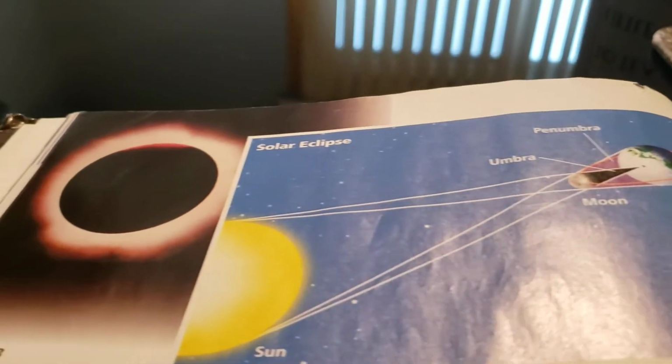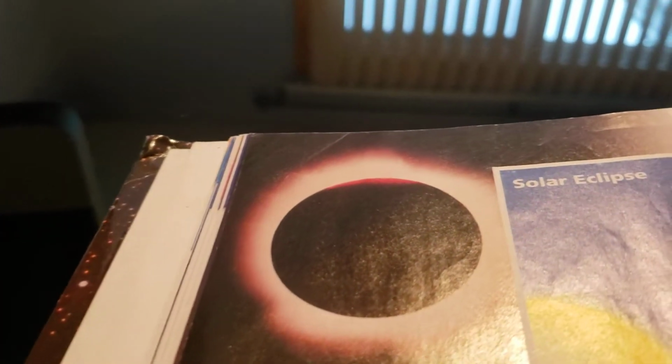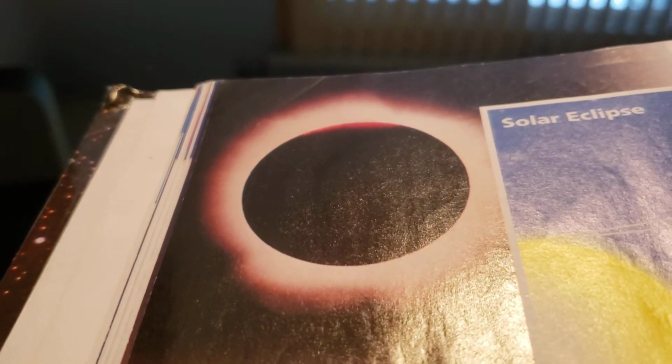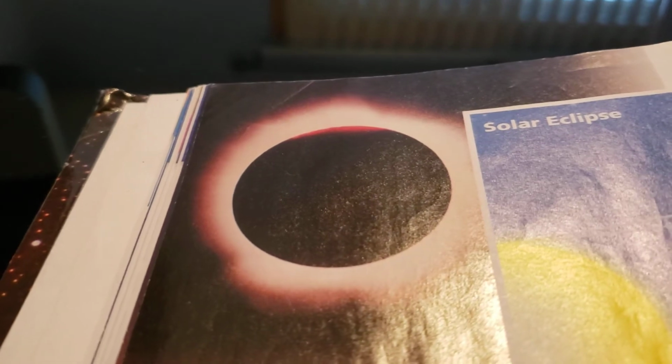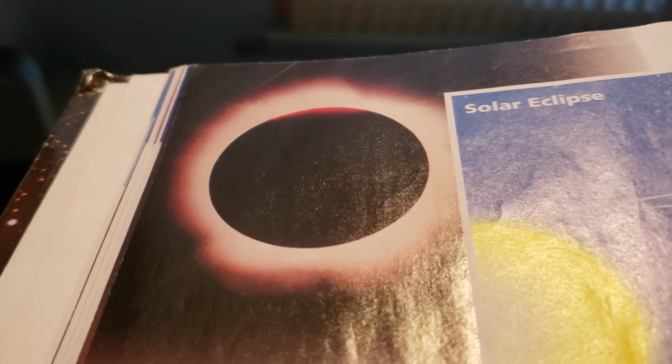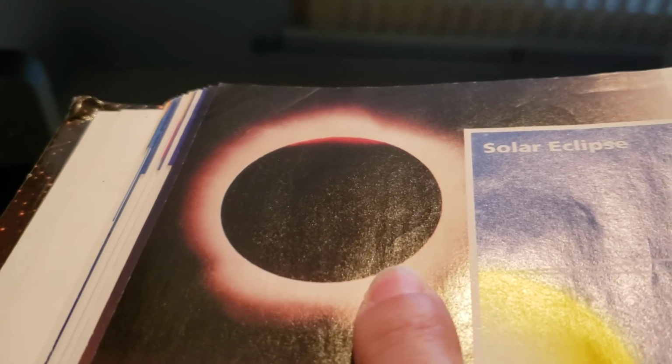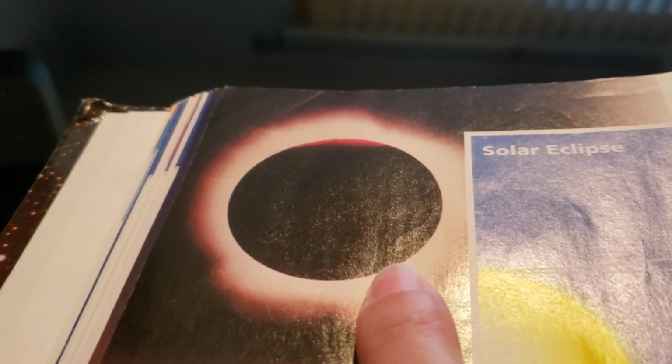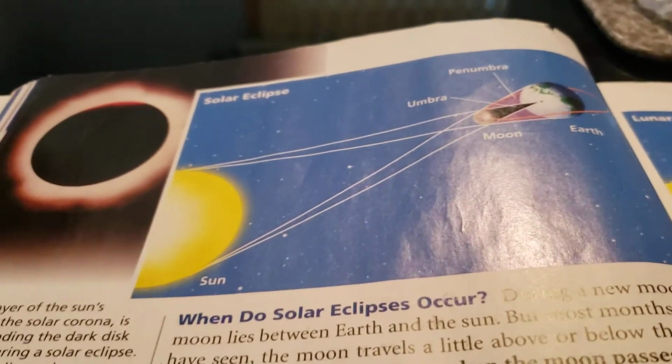Then all of a sudden, you'll see this image in the sky. What you're seeing there is the disk of the moon, and you're seeing the outer layer of the sun's atmosphere, which is going to appear as a bright white halo in the sky known as the solar corona.